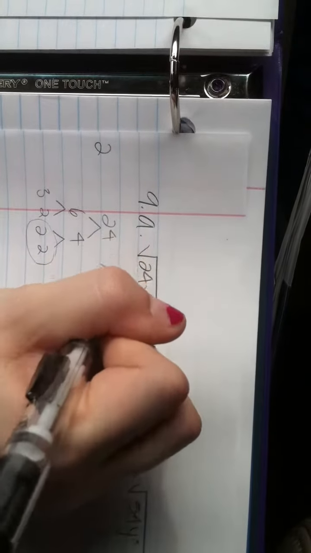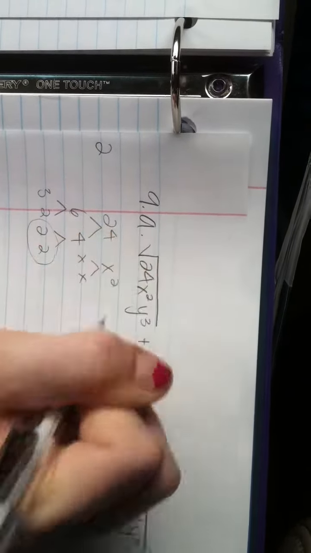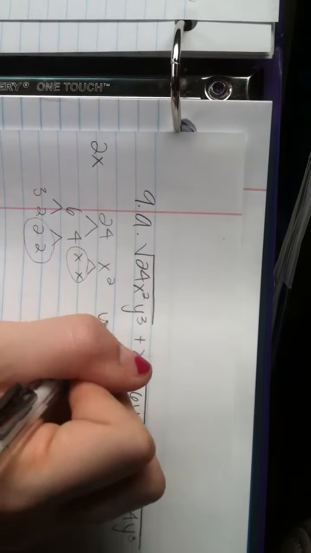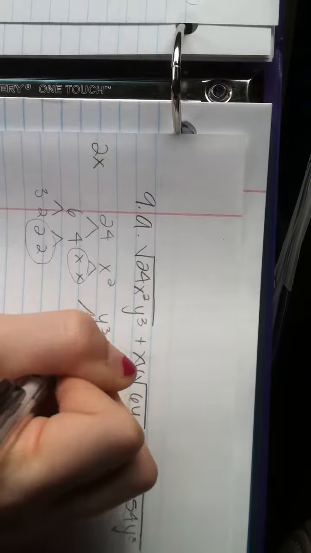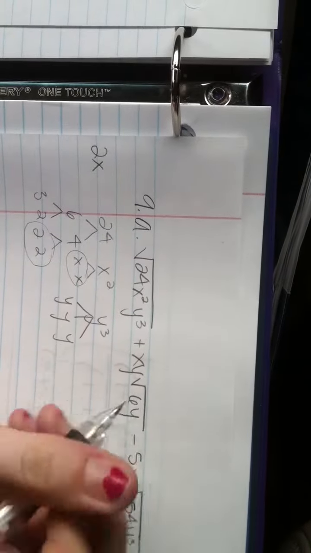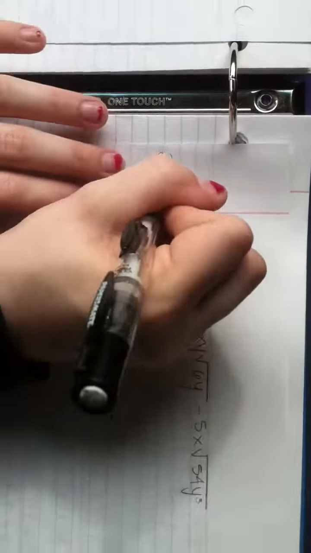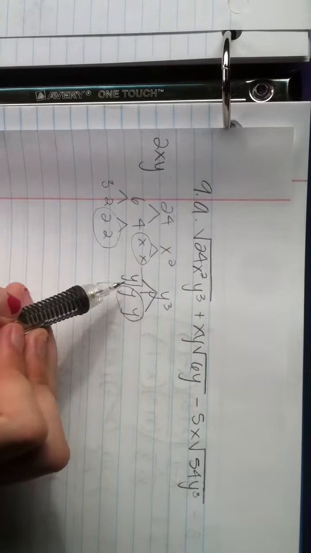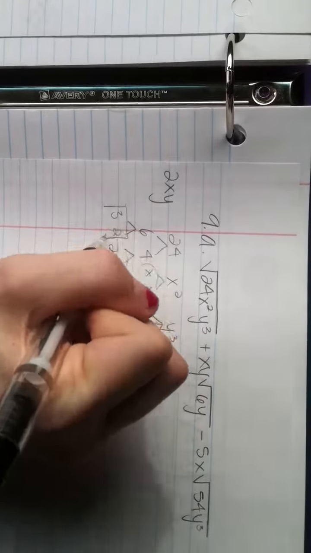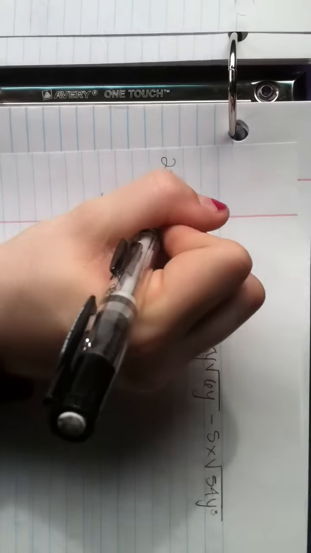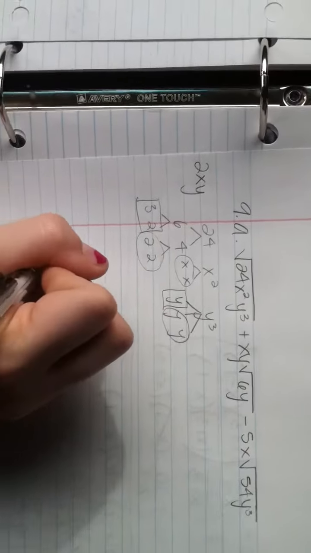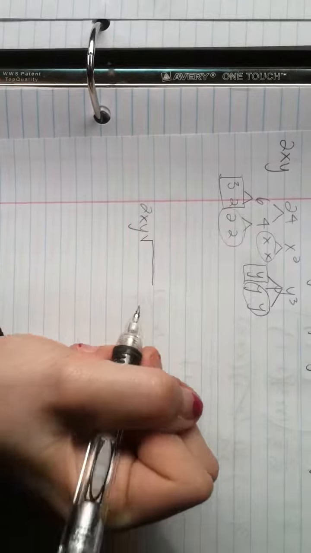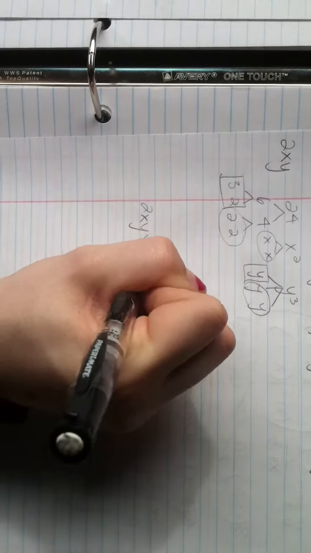And then the x squared has 2 x's. So you're going to pull out the x. And then the y to the third is just 3 y's, and since there's 2 of them, then you're going to pull out a y over here, and then there's going to be this y left over. I'll put it in a box, and then I'll put this in a box. And then, so this one, we'll write it down here, is going to be 2xy square root of 6y.